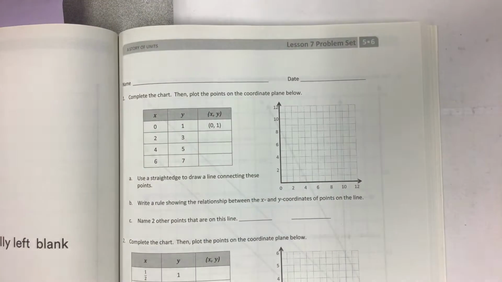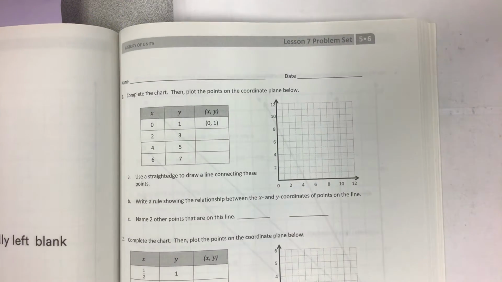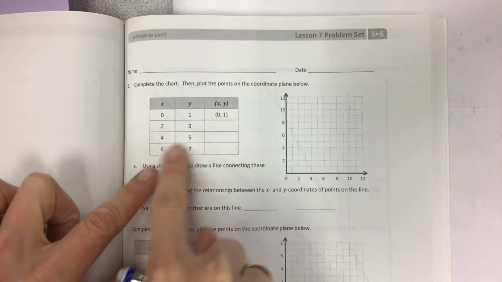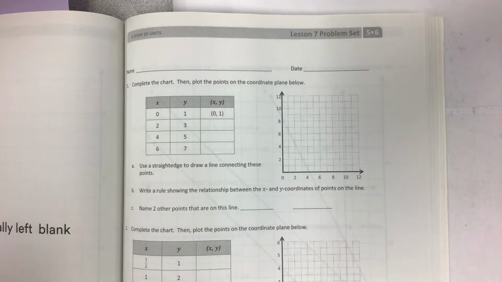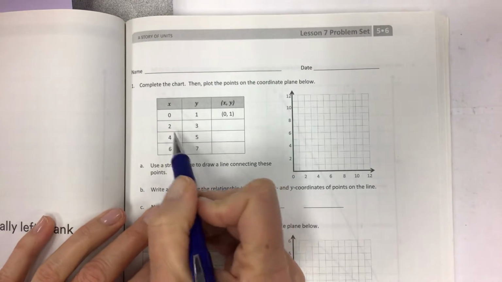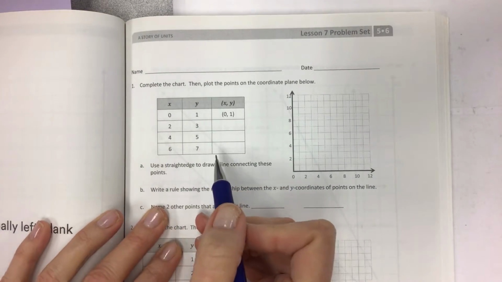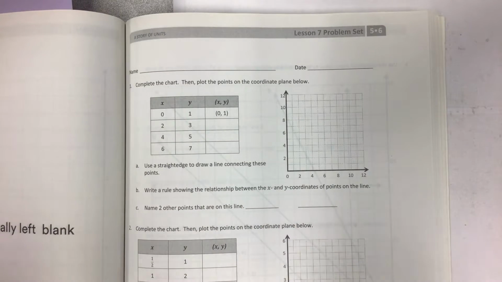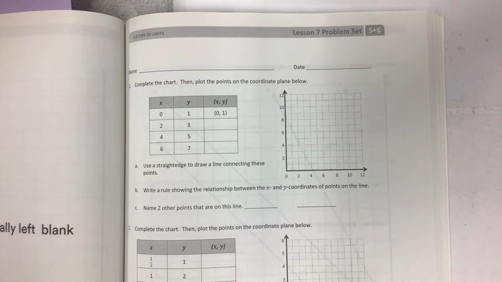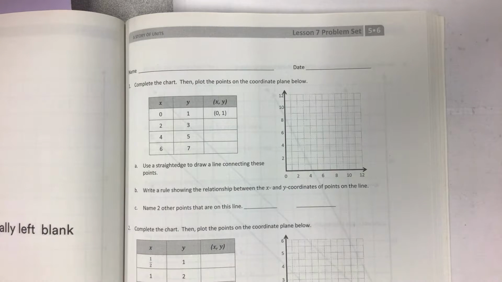Now for lesson 7, again, our objective here is to plot points. So learn about the X and Y axes and how to plot the points, and then use them to draw lines on the plane, and then describe patterns within the coordinate pairs. So we're looking for patterns between X and Y. What we're also going to do is come up with a rule, like a mathematical rule, to explain the relationship between X and Y.